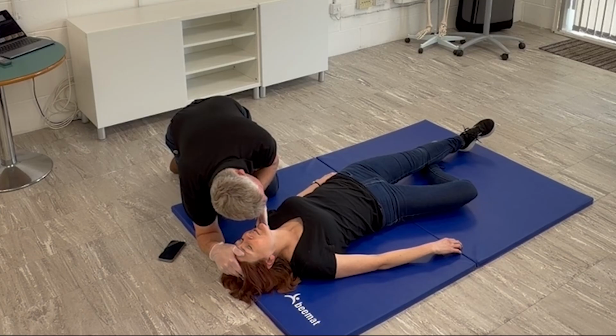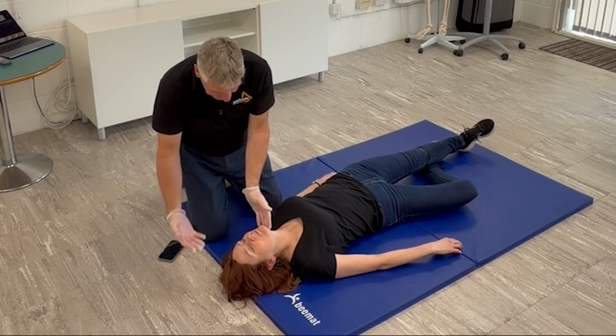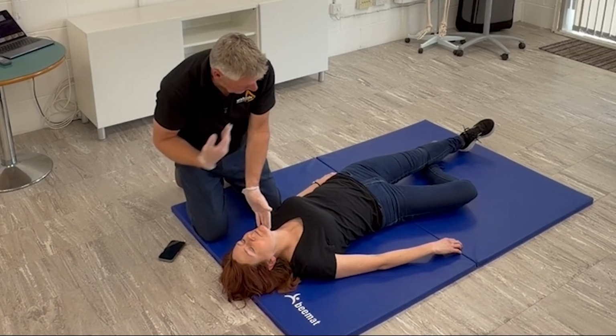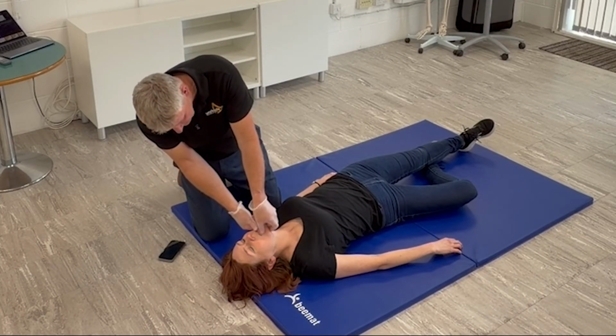And the next stage is circulation. So now we need to consider how this casualty is circulating. Is the blood being pushed around the body in a normal way? And a great way of doing that is inside the lips.